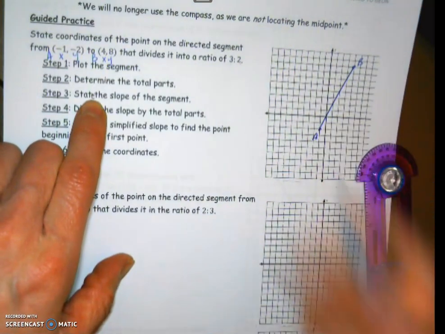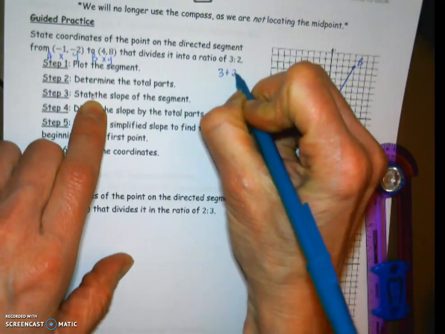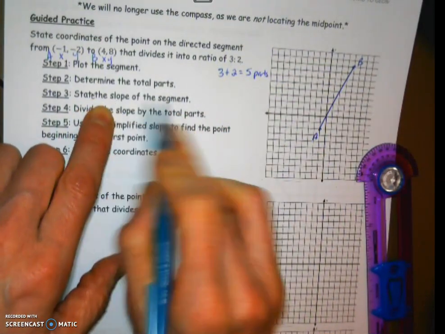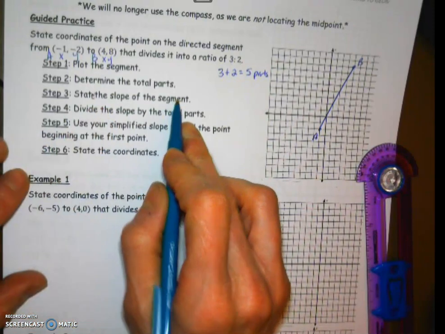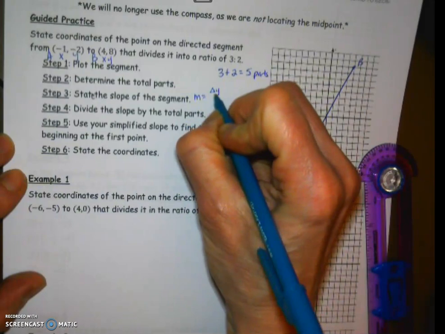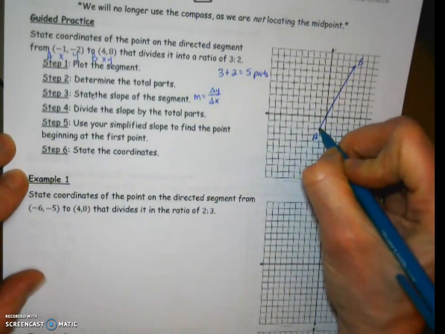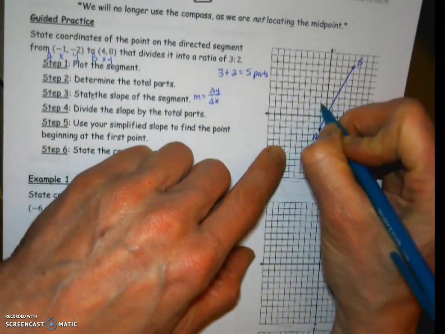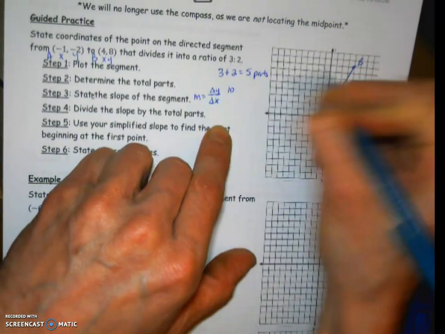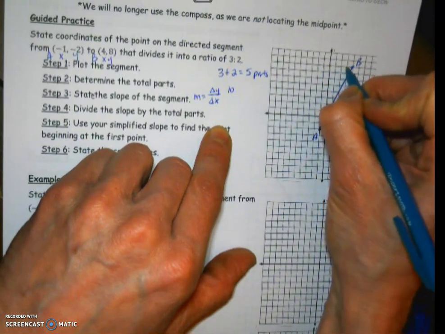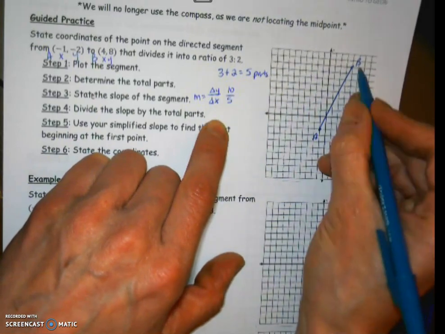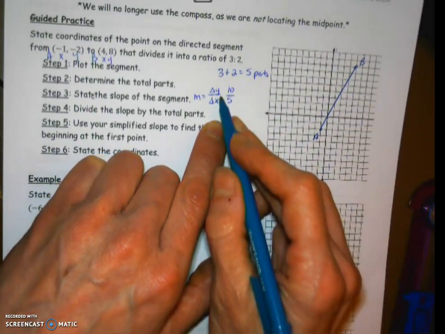Then it says determine the total parts. Well, to do that, you're just going to add the 2 parts. So we have a total of 5 parts, 3 plus 2. Now it says state the slope of the segment. So remember, slope is going to be the change in Y over change in X. So from point A, we're going to go up 1, 2, 3, 4, 5, 6, 7, 8, 9, 10, up 10 units, and then from that point, 1, 2, 3, 4, 5. So just like what we did on page 1, where we made that right triangle, that's how you find the slope, up and over, the rise over the run.